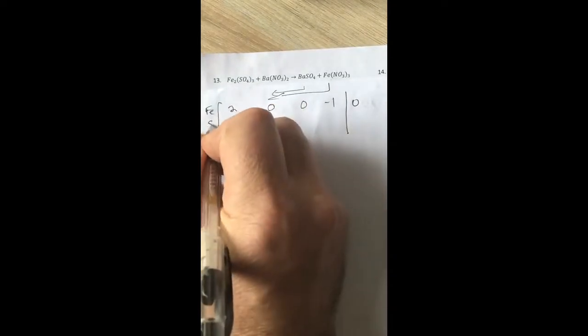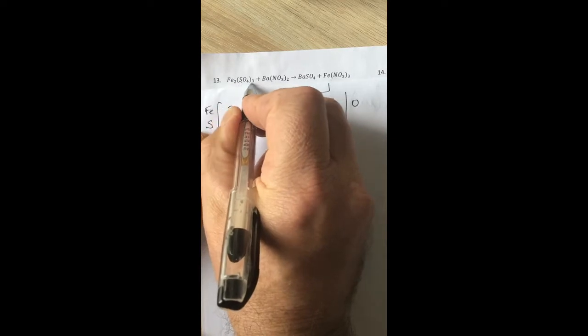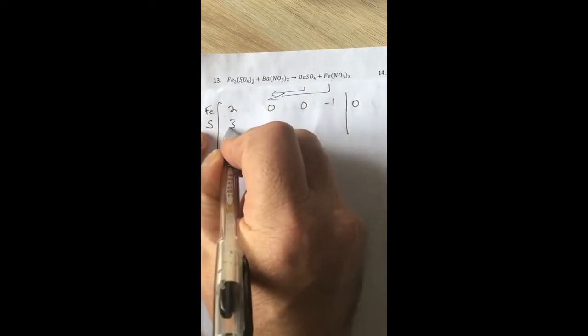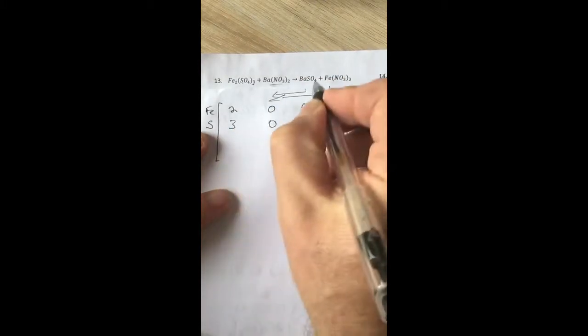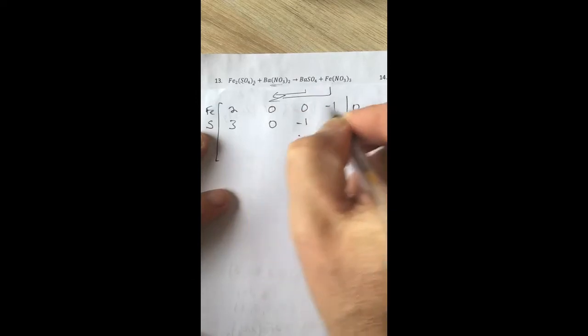Okay, and then let's go with sodium. Got one package of 3, so there's 3 of them. I've got no sodium in any of that. I've got one sodium sitting right there, it'd be on that side, so it's -1, and there's no sodium there.